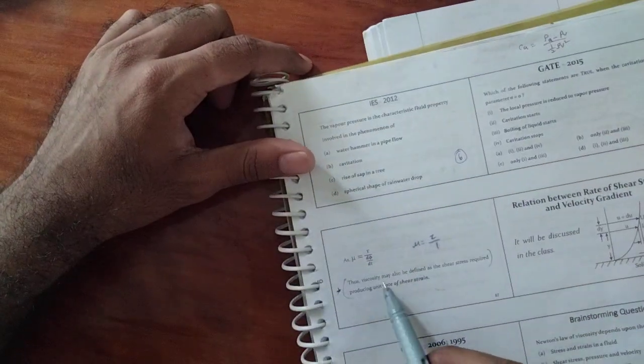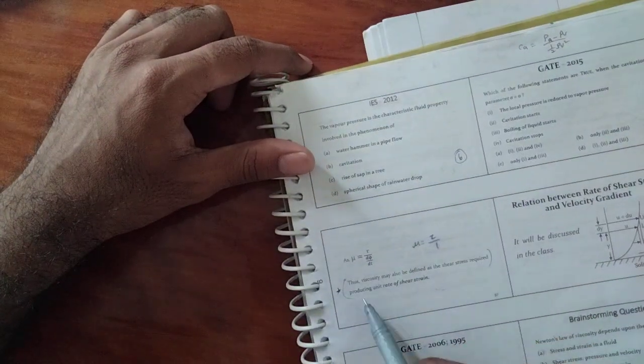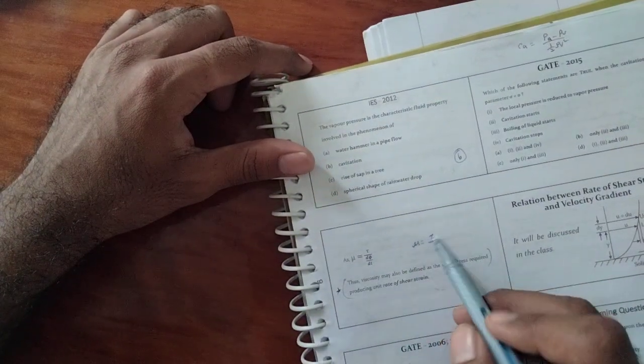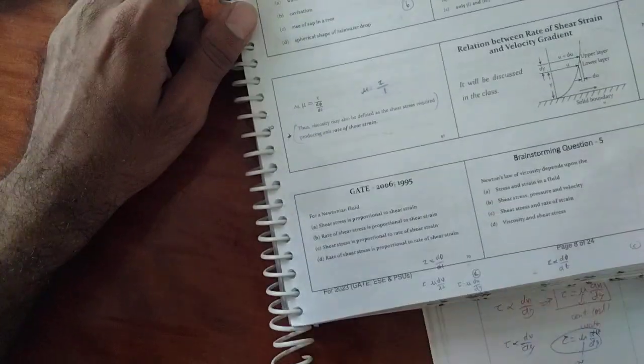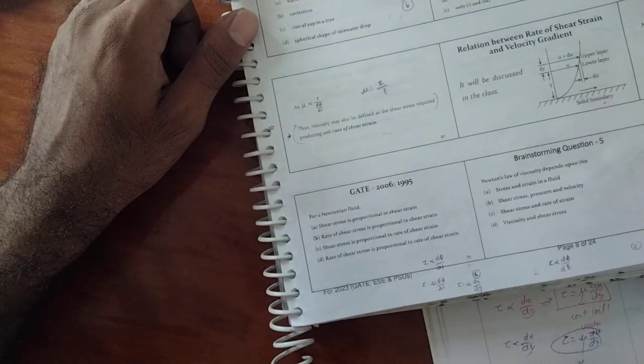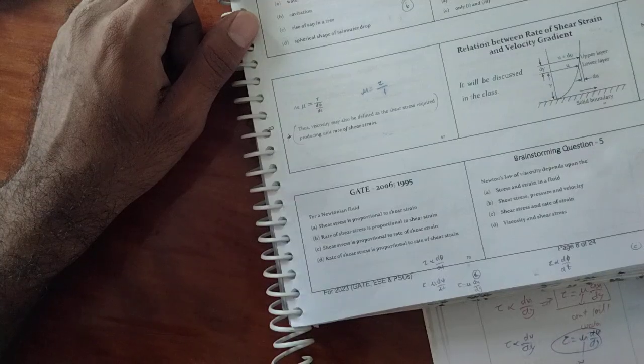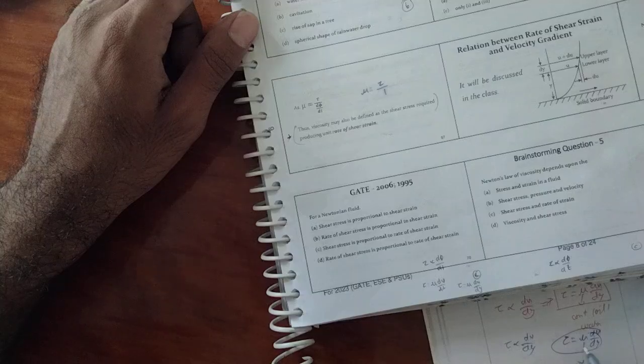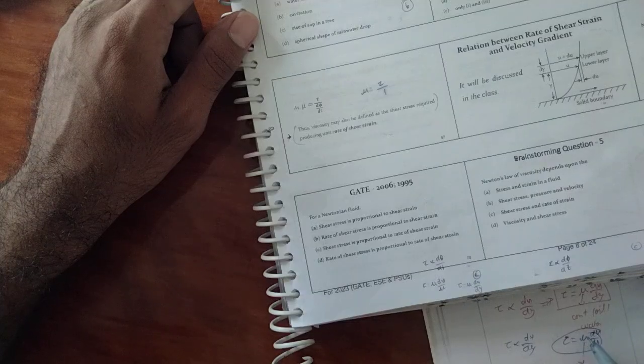The next thing is the viscosity may be defined as the shear stress required to produce unit rate of shear strain. So it's so simple. This mu is the viscosity, equal to tau times dy upon du. So you just convert mu equal to tau divided by dy, which is, just a second, mu dy upon du.